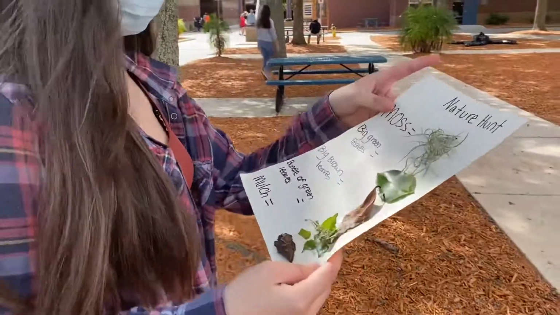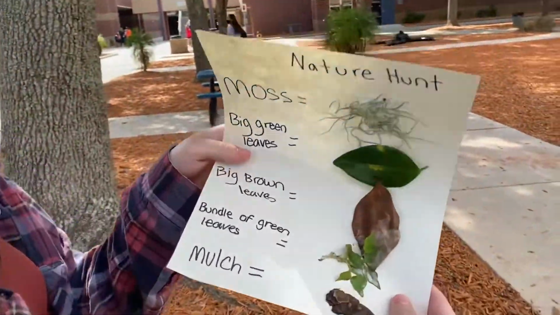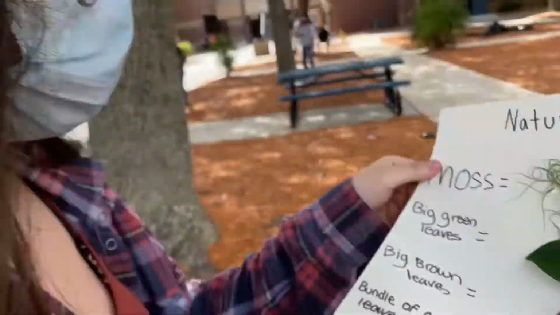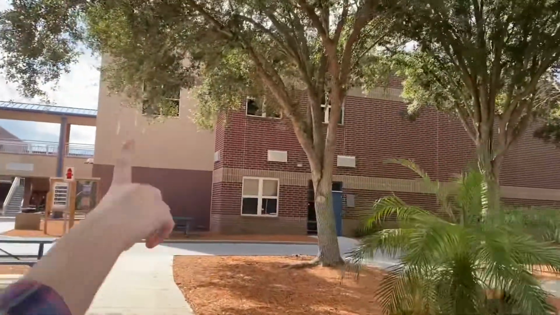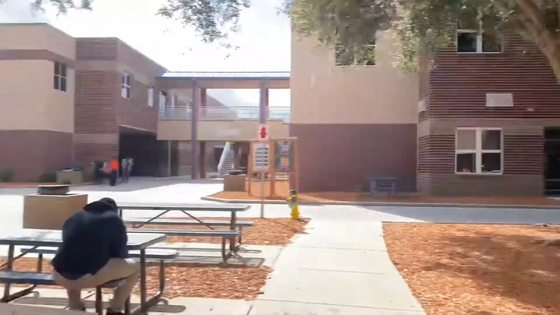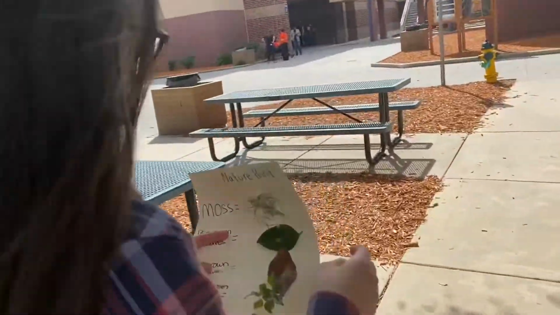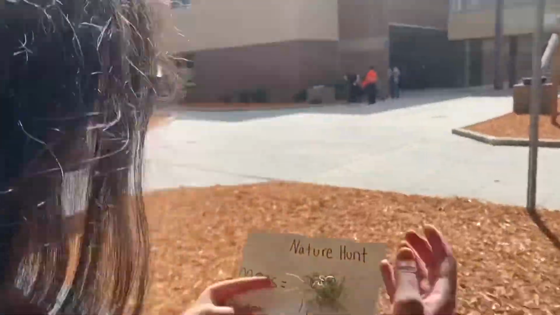The next thing that we're gonna find on the list are the big green leaves. So let's go hunting for the leaves. Let's see. Do you guys see any trees with any leaves on them? Because I can. There's 1, 2, 3, 4, 5, and 6 trees. So let's go see. It looks like there's only mulch on the ground, so we're gonna have to look for leaves elsewhere. So let's go.